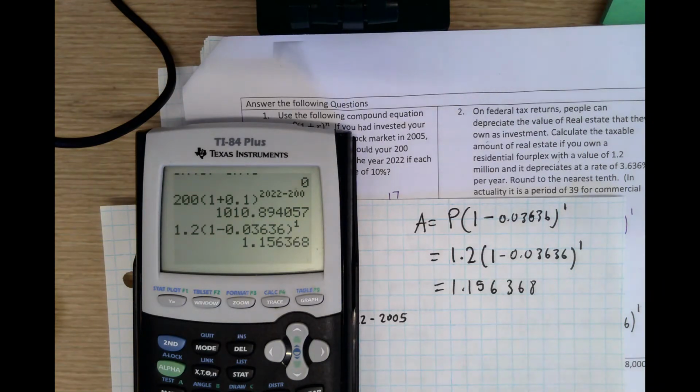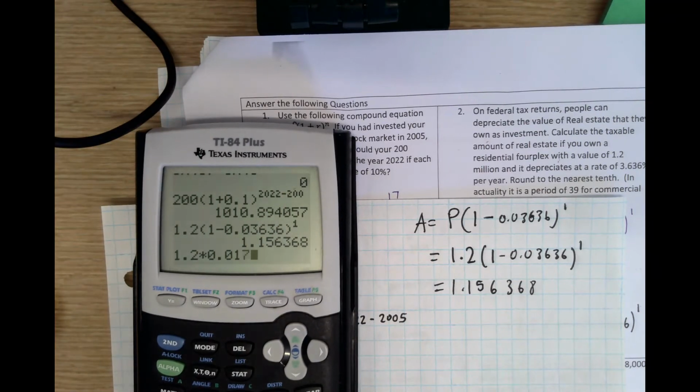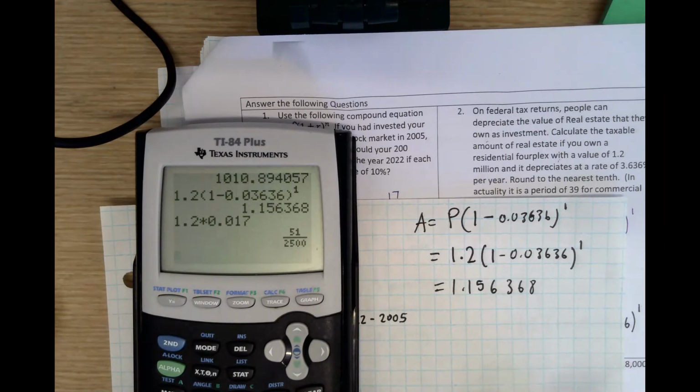So let's just say you get taxed on owning a building at 1%. So for California, the national average is 1%. So what that means is that at 1.2 million, you get taxed at 0.017, which means, let me change this.